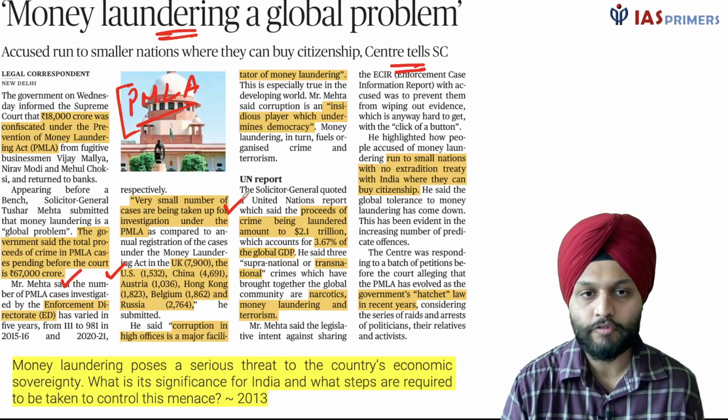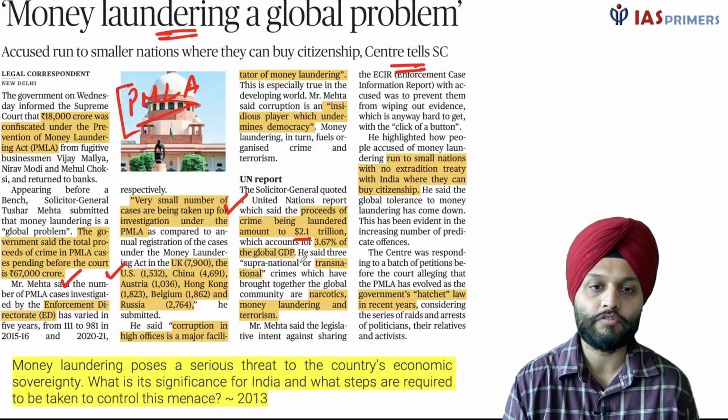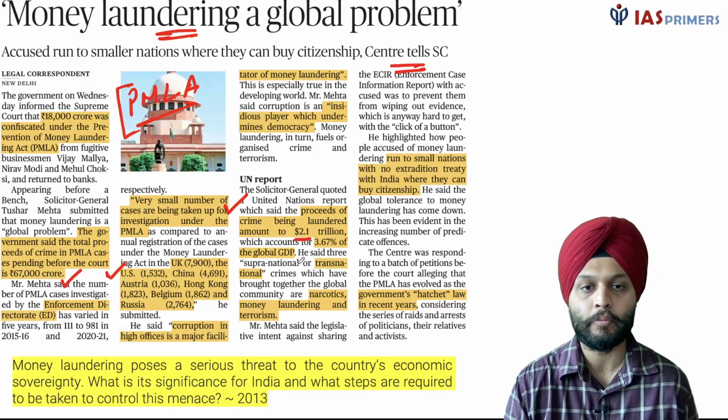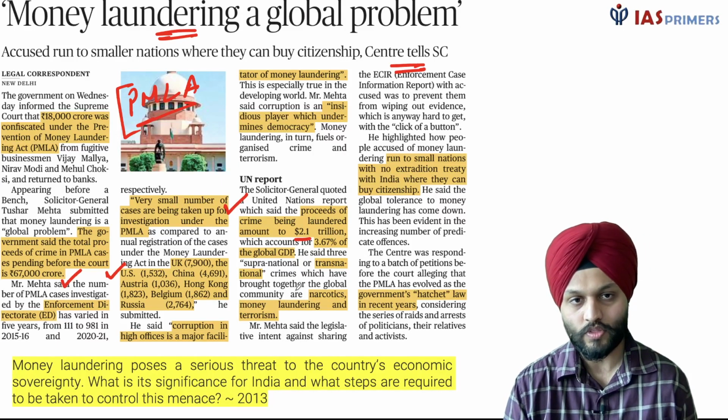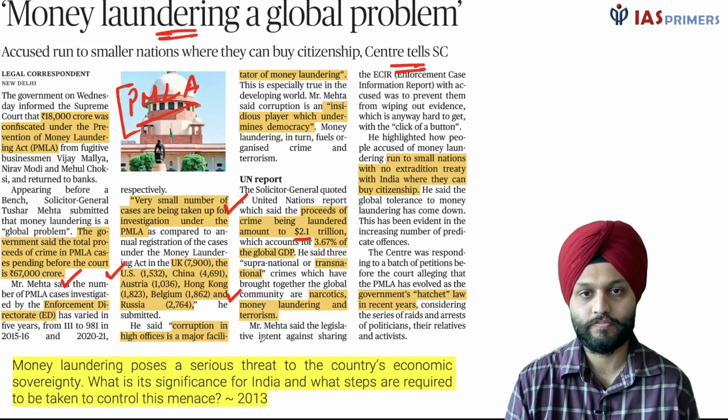They are giving a fact with reference to the United Nations, where it says that the proceeds of crime being laundered amount to $2.1 trillion or 3.67% of the GDP, and this crime is transnational in nature. And this is associated with narcotics, money laundering, terrorism.